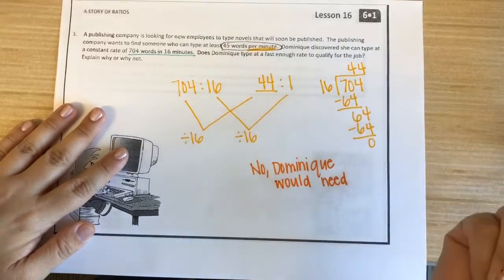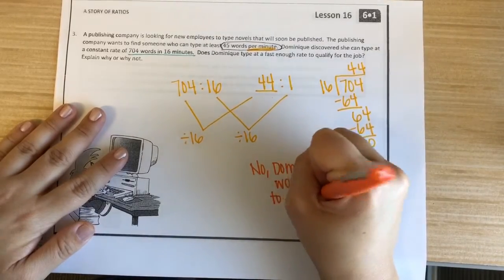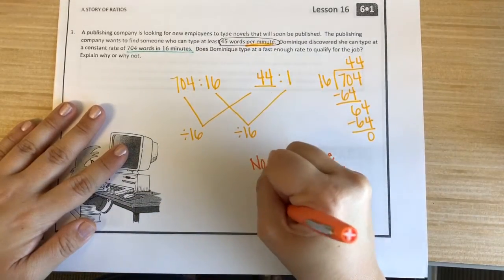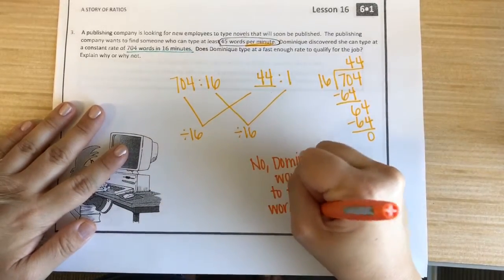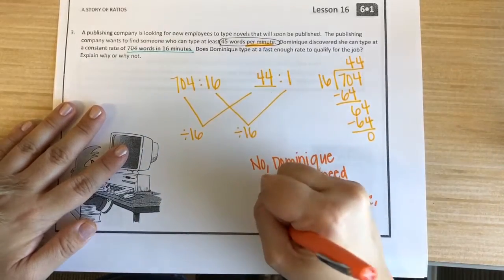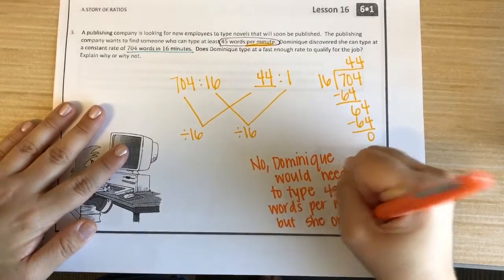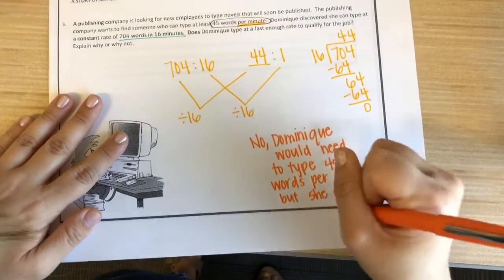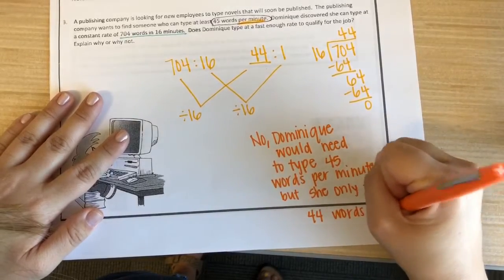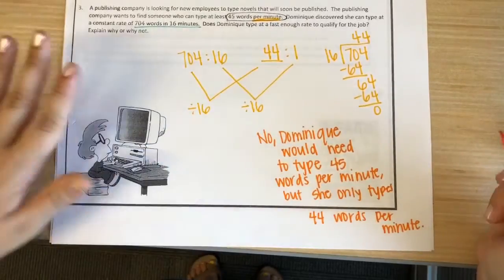Thank you. No, Dominique would need to type 45 words per minute. But she only types 44 words per minute. So she is not fast enough to qualify for this job.